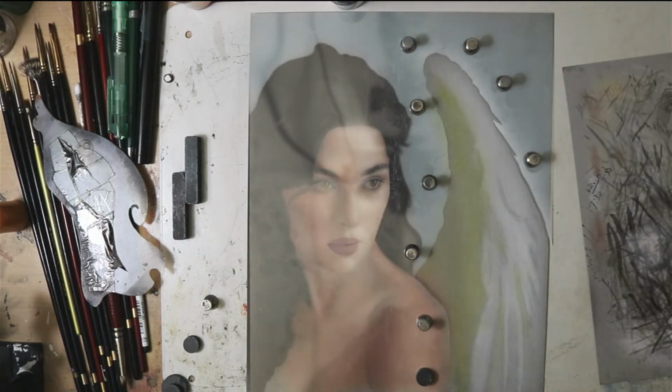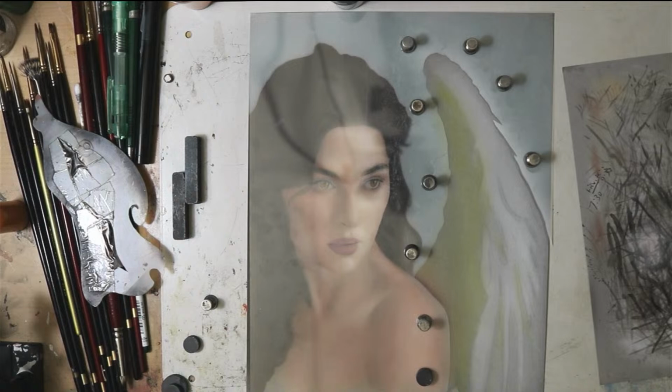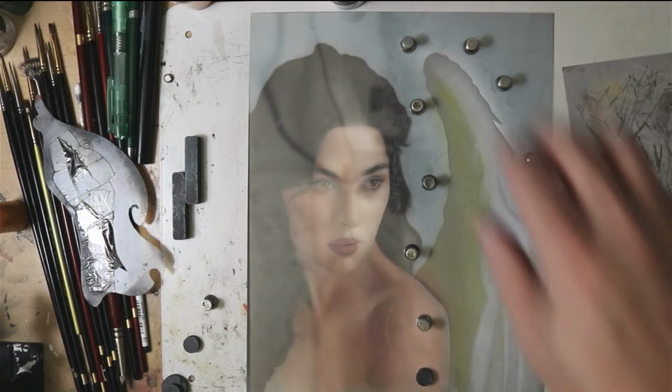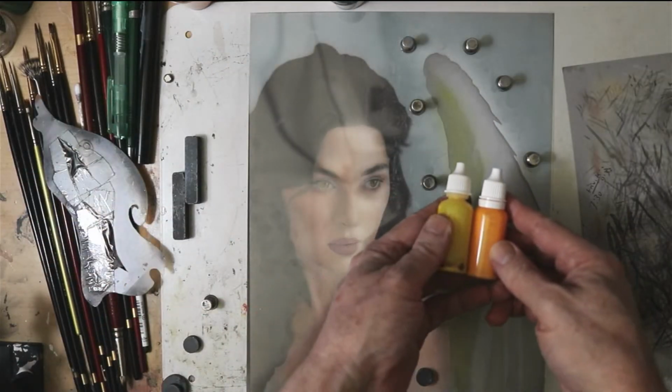So I don't know if I want to go with this yellow or a little more of an orange yellow. But let's see. Yeah, so I have a choice between these two.